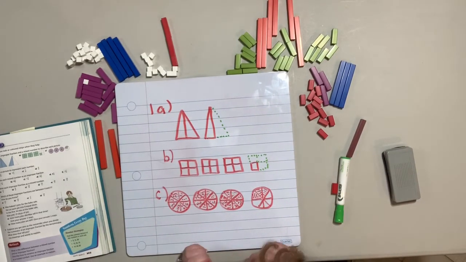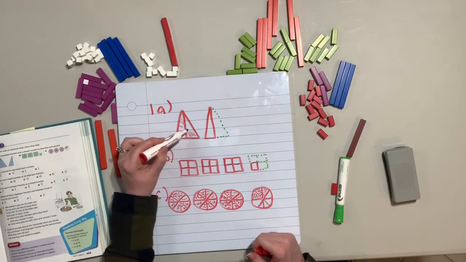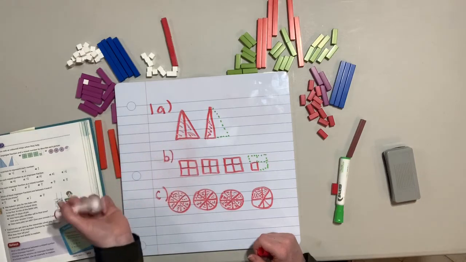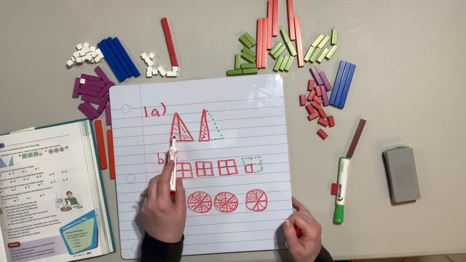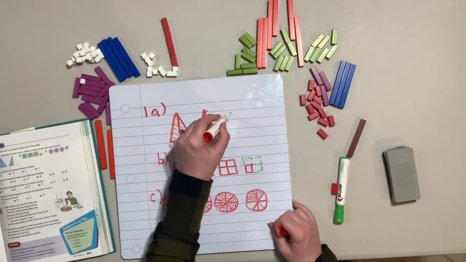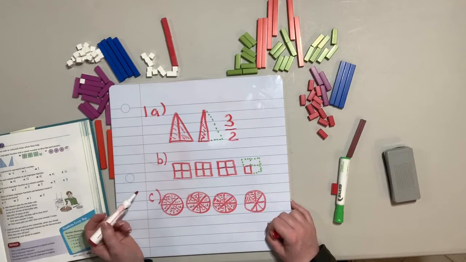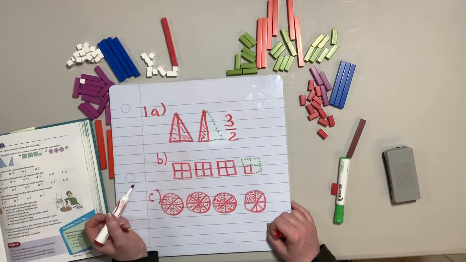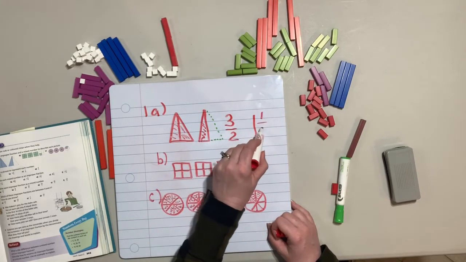The instructions for question 1 say, write an improper fraction and a mixed number to describe each picture. So let's look at 1A. It's a triangle that's been cut in half, and the green lines represent the half that's not colored in. So basically, we know we're going to be talking about halves. So how many halves do we have? We have 1, 2, 3. So the improper fraction would be 3 halves. The mixed number, how many whole triangles do we have? 1. And then we have 1 half left over.